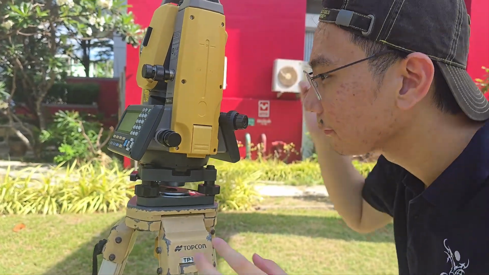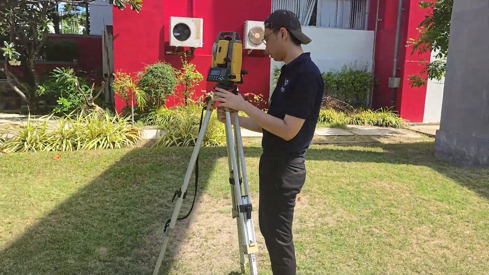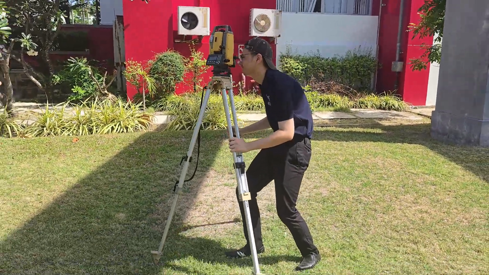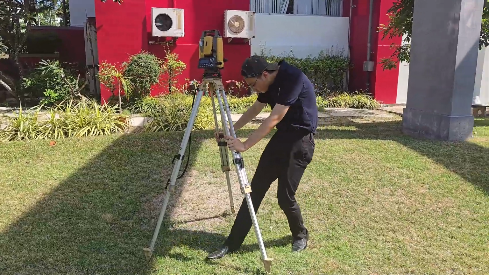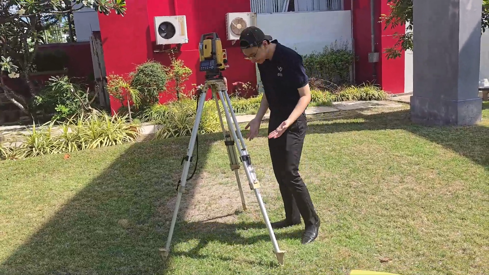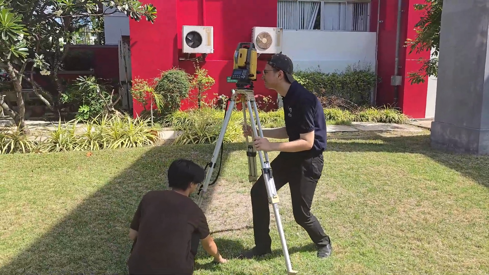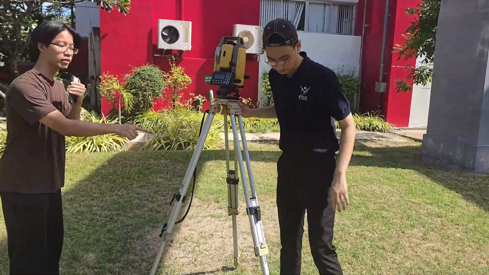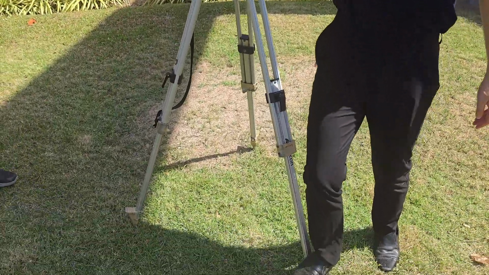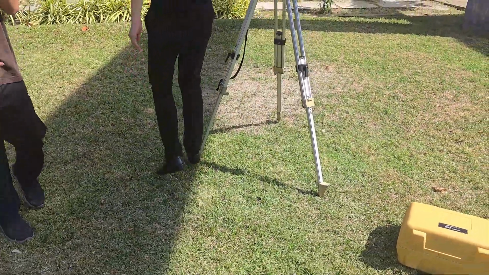If it's not, you need to move the legs of the tripod until it is on. Okay, if it's already on, you need to pin down the legs of the tripod by stomping on them. Just use your body weight to pin them down.